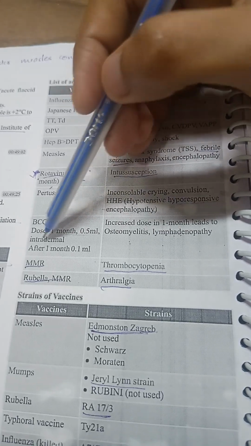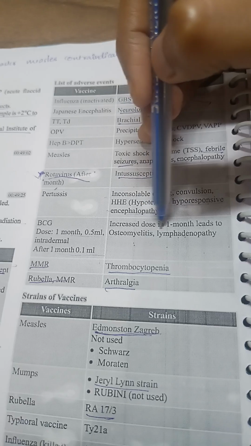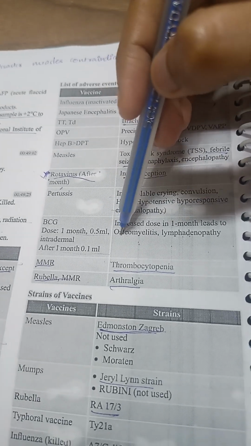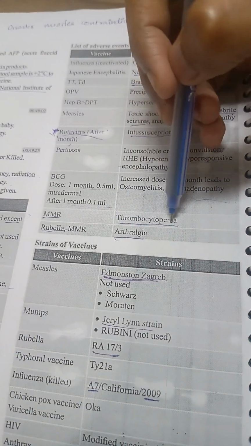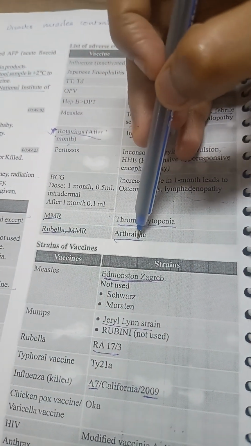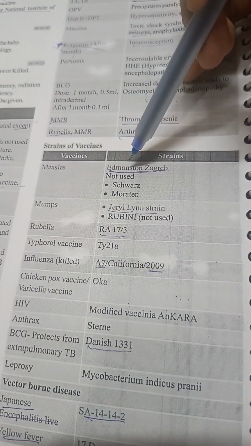BCG dose: up to 1 month, 0.05 ml intradermal; after 1 month, 0.1 ml. Increased dose in under 1 month can lead to osteomyelitis and lymphadenopathy. MMR: thrombocytopenia. Rubella component of MMR: arthralgia.